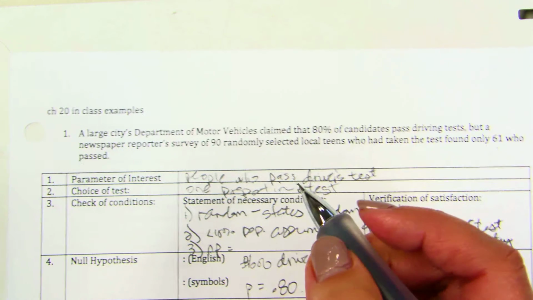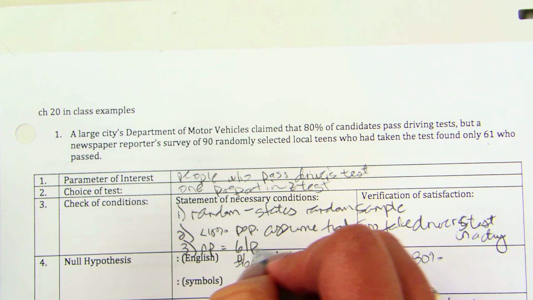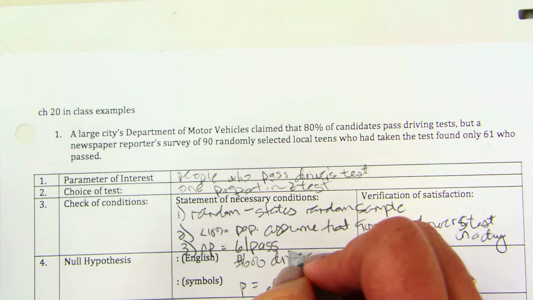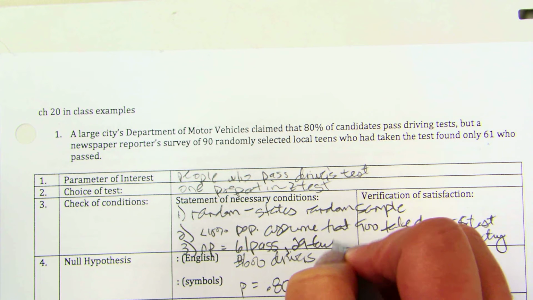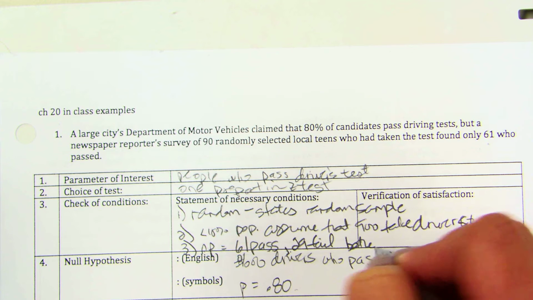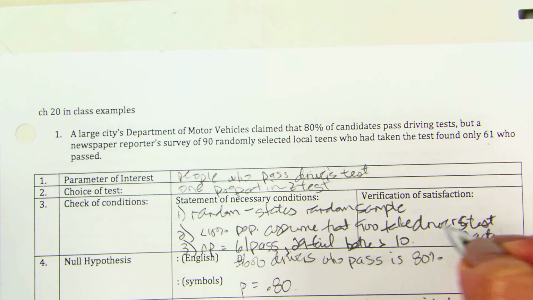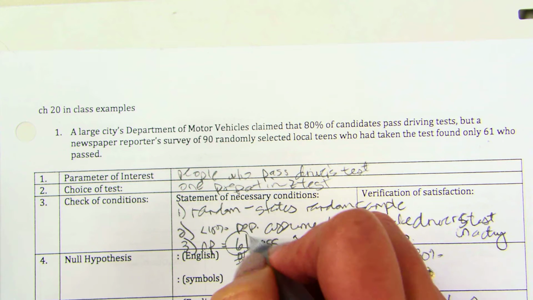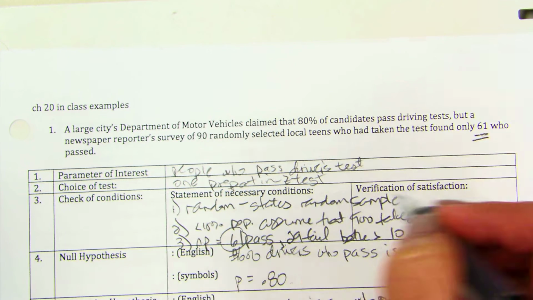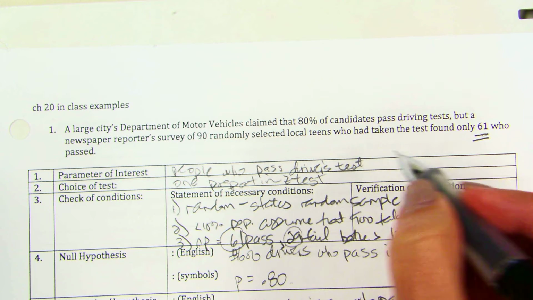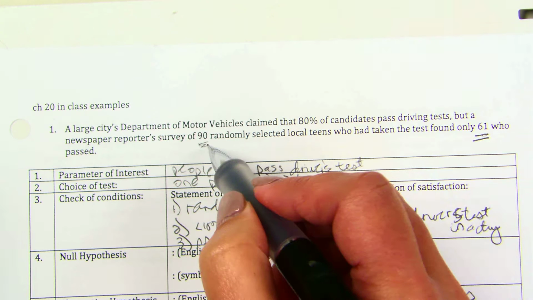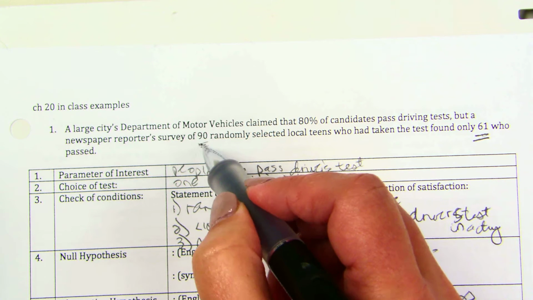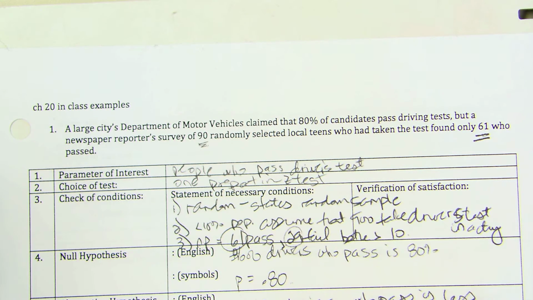All right, 61 is passing, or the success. And then out of the 90, 29 fail. Both are greater than 10. Okay, so where did I get 61 from? It tells me right here. Then 29 fail. Well, if I know that 90 people were randomly selected and 61 pass, then that means that 29 fail. So 90 minus 61 is 29. Okay? All right, so we're going to flip this over.